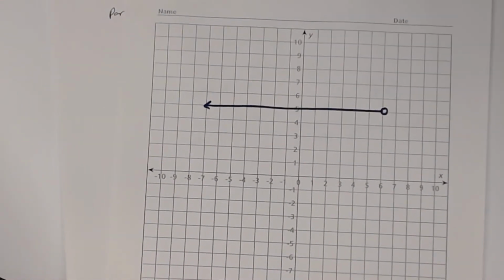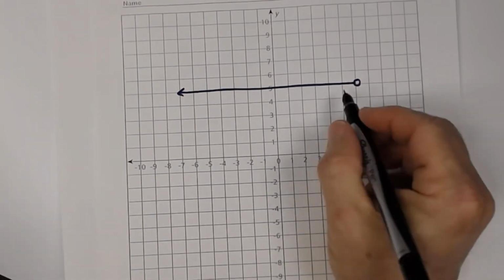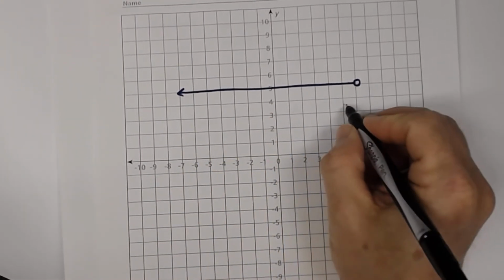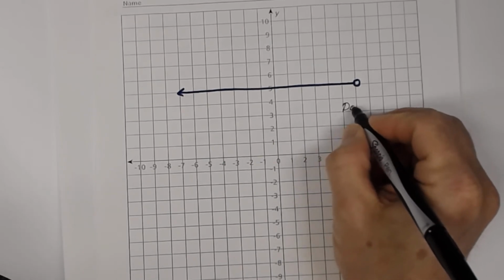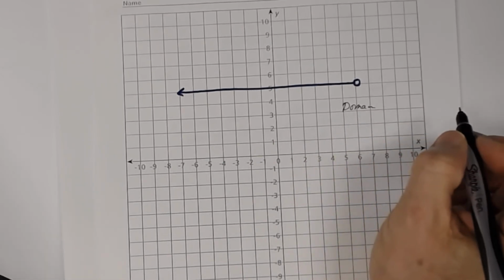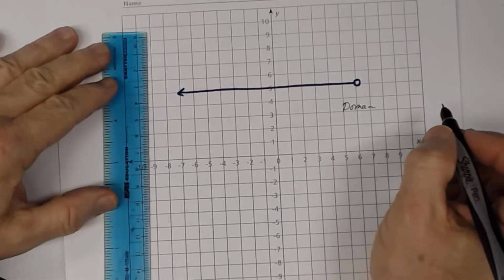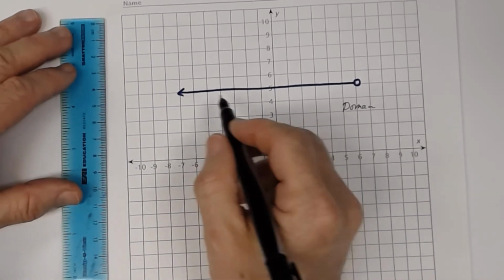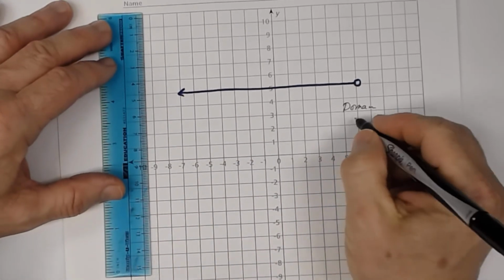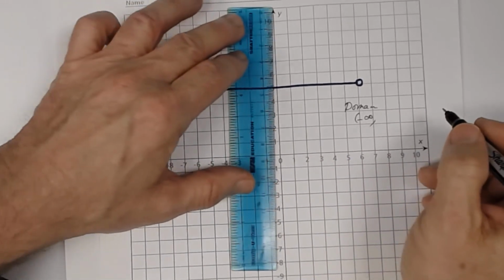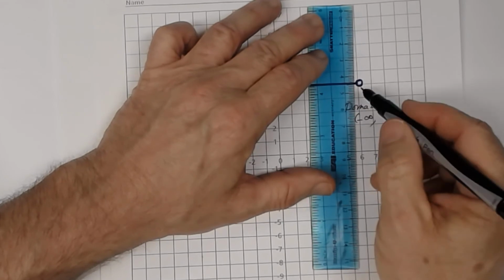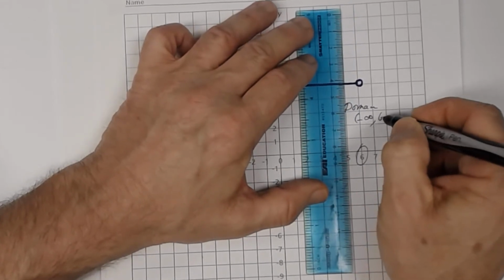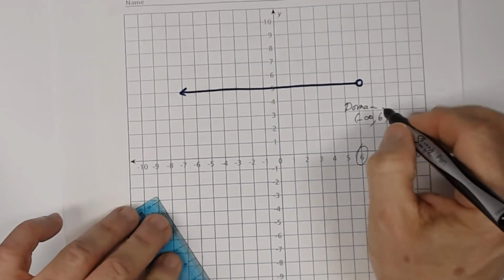Now this is, again, the one that gets students. Notice it's a horizontal ray. The domain, let's talk about the domain. Domain is a set of x coordinates, right? There's an arrow on the left side, so it keeps on going. So I'm going from negative infinity all the way, and then it stops here. There's an open circle. So that x coordinate is going to be 6 with parentheses. All right, so the domain was not an issue.